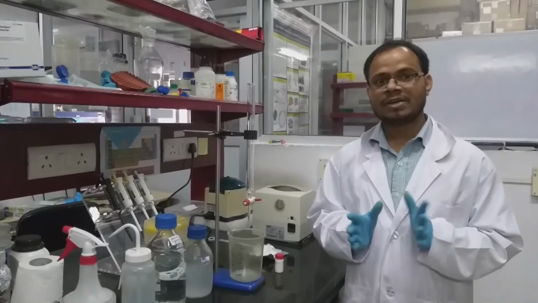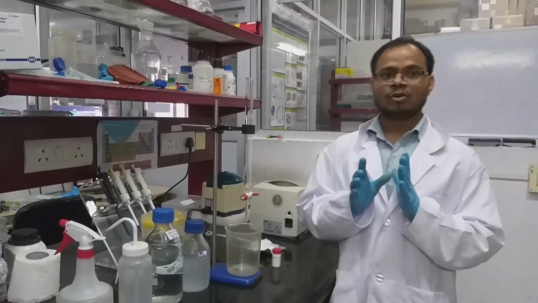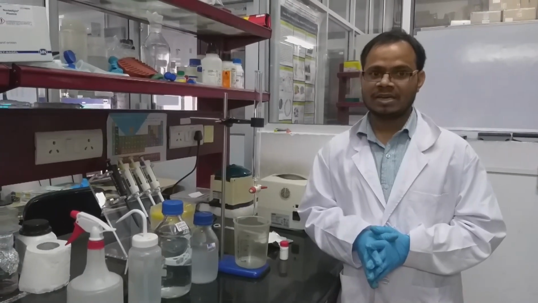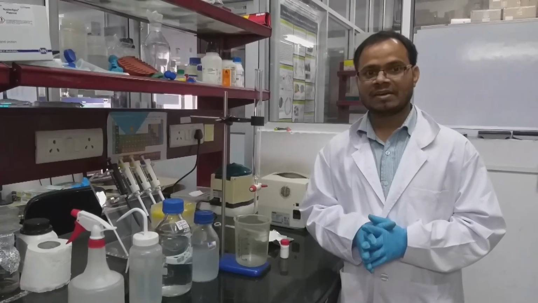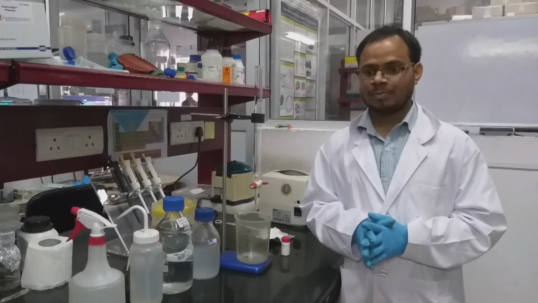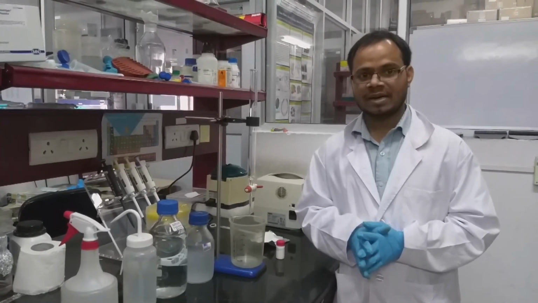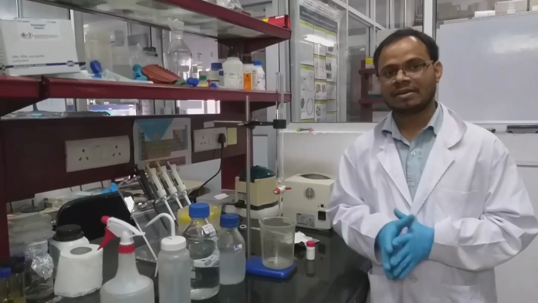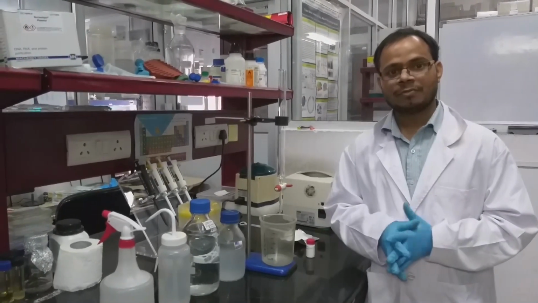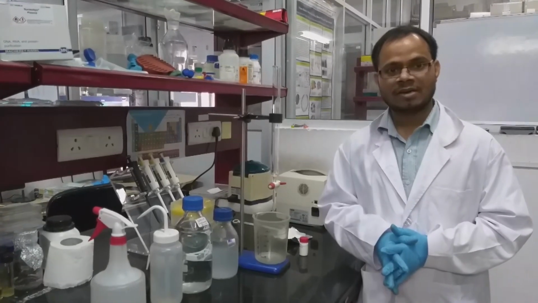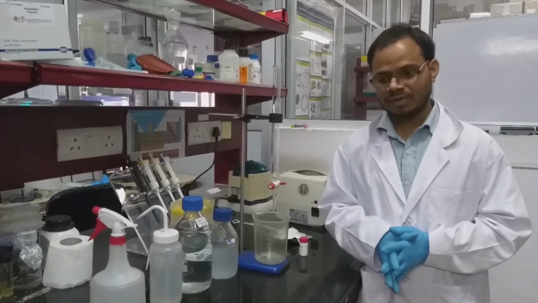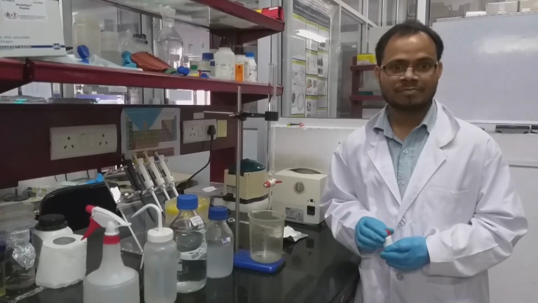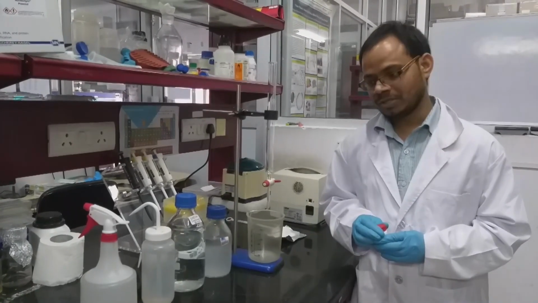What is gel filtration chromatography? There are two phases in this process: one is the stationary phase, another is the mobile phase. The stationary phase is mainly a cross-linked matrix. For example, we can use dextran, another name of which is Sephadex. This is highly cross-linked glucose molecules. Or we can use agarose, which is also cross-linked, or polyacrylamides. But in this video, we are showing Sephadex G75. This is the stationary phase we are using.